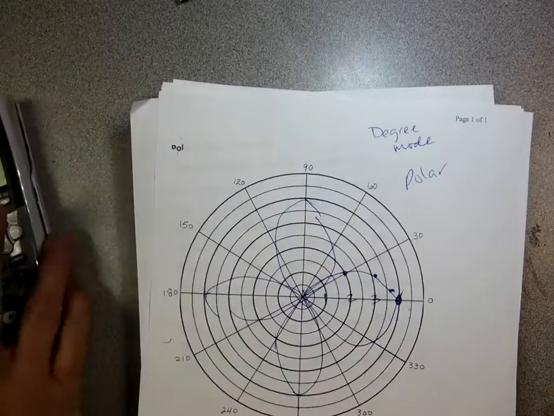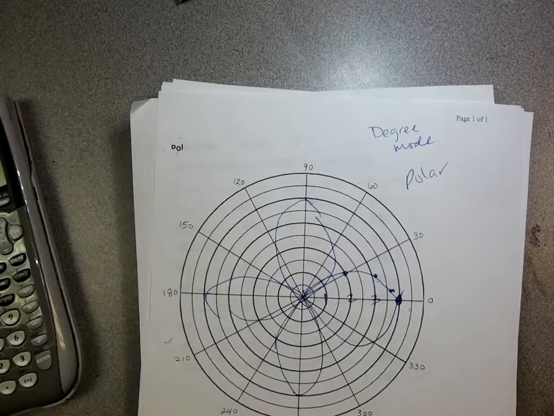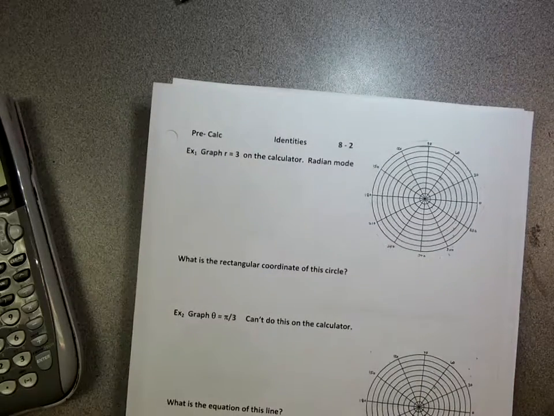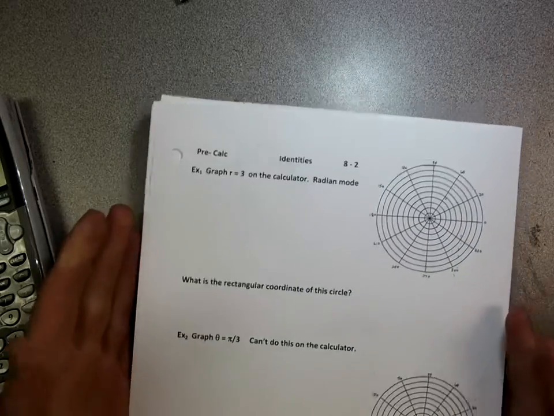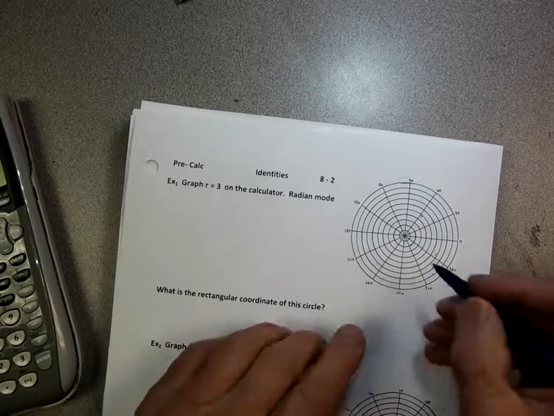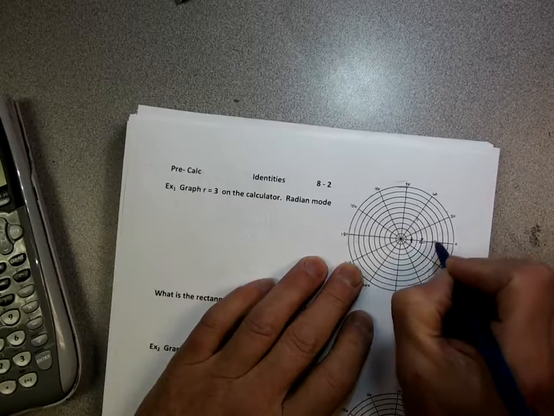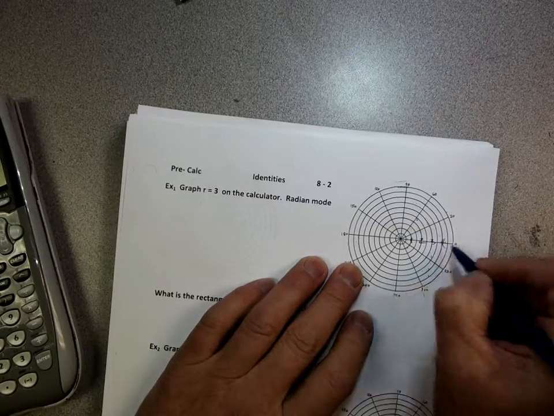So today, we take a look at our notes, all right? Let's continue this. Now, we wouldn't want to do these by hand ever again. Let the calculator do the work for us. So first of all, example 1, r equals 3. Now I can actually do this. I like to go by half, so 1, 2, 3, 4.